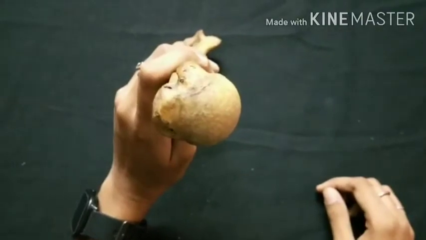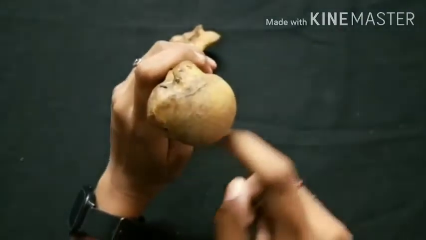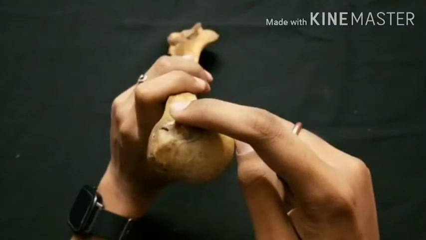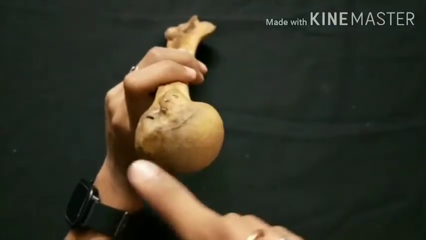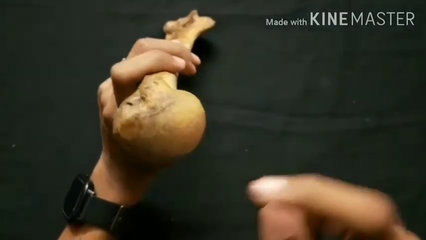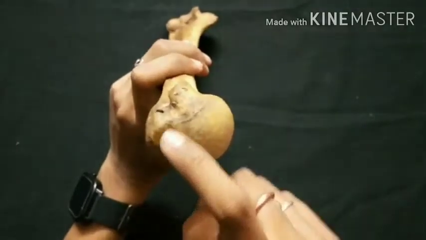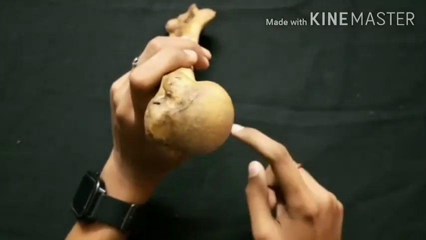Next is the proximal view. This is the head of the humerus, the lesser tubercle, greater tubercle, and this is the anatomical neck of the humerus.